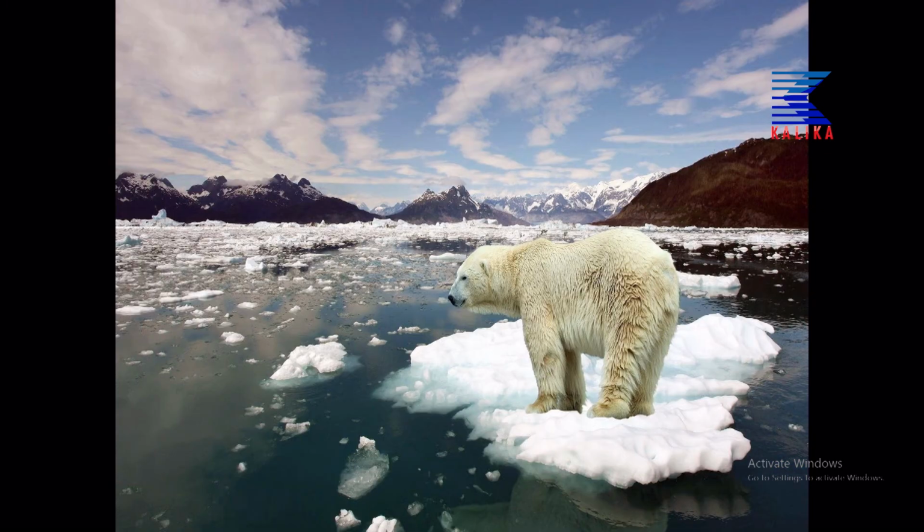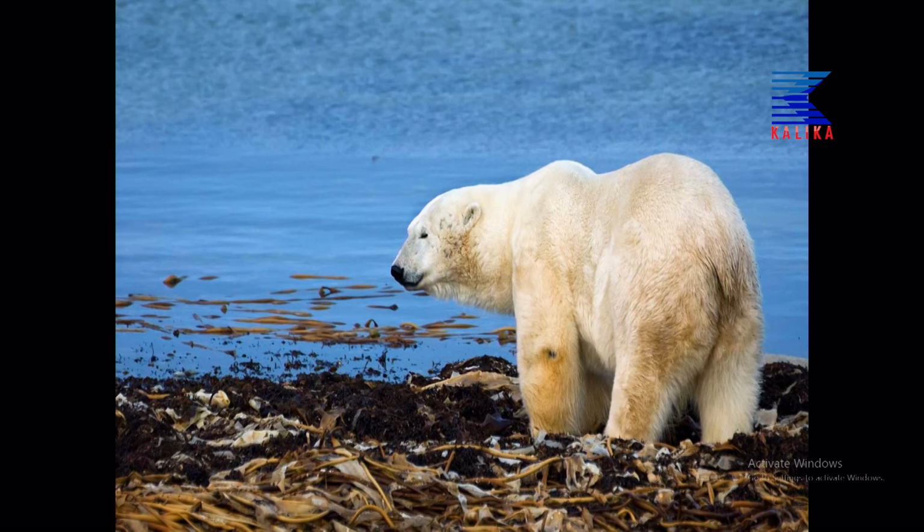The polar bear is normally found in the ice, in the Himalaya and the poles of the world. So all the snow is going to be melted, and the polar bear is just standing on a small piece of ice. Possibly it is going to be vanished because there is no snow in the future, because it is getting melted down.